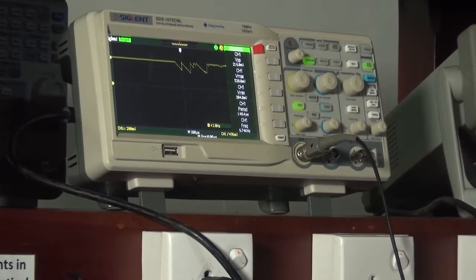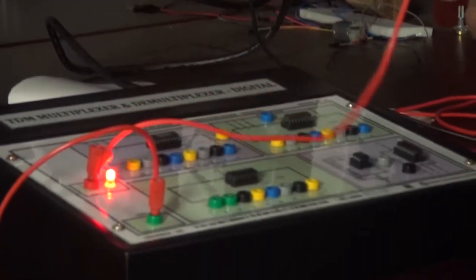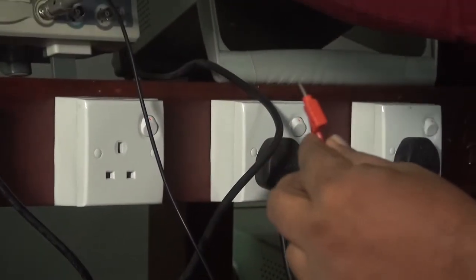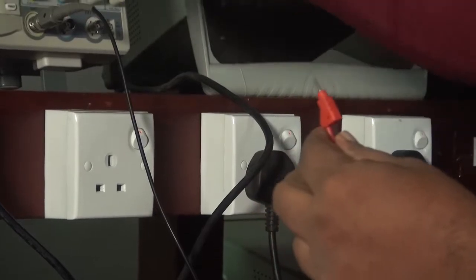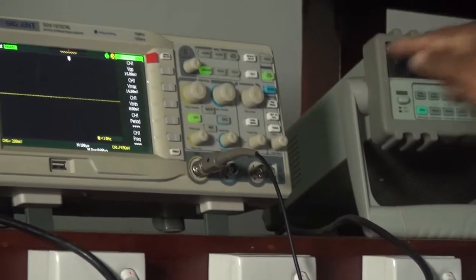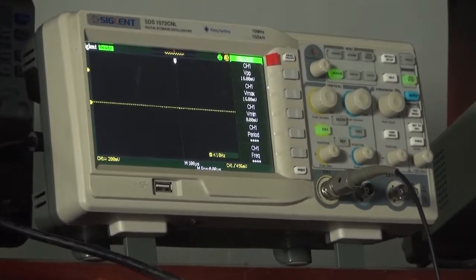So I use this as my information bit. This is for one user's information. That user has 5 volt continuously, which means that user has 1 1 1 1 1 and so on. So this is one user.